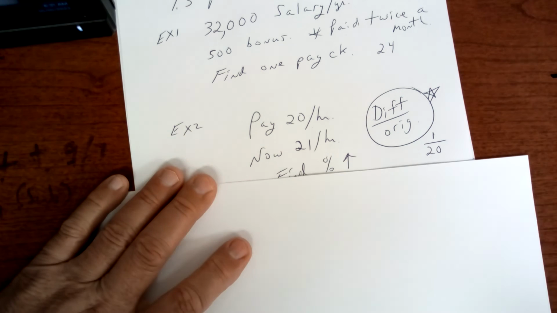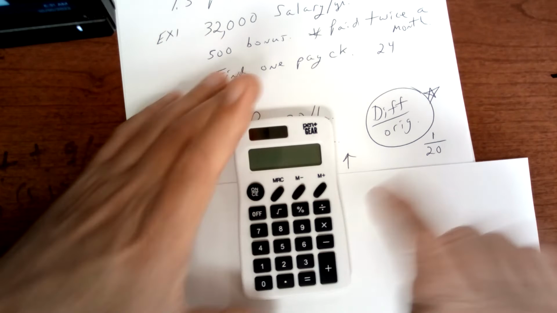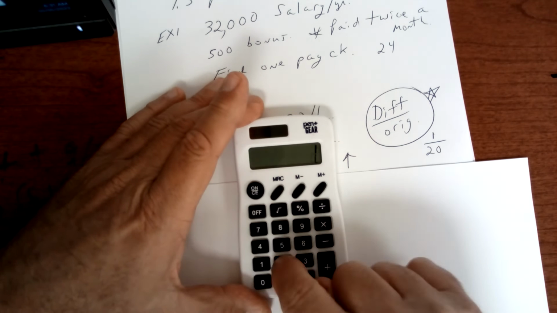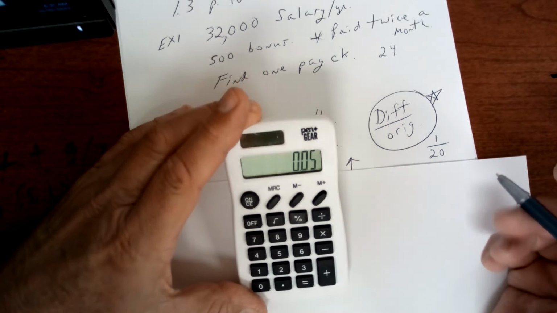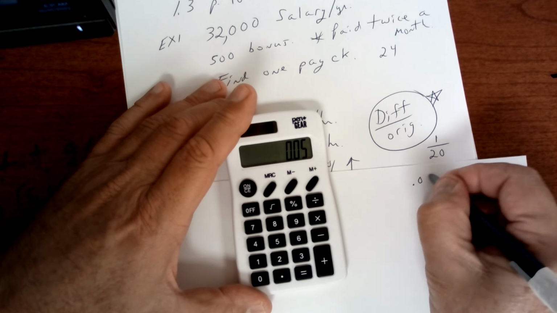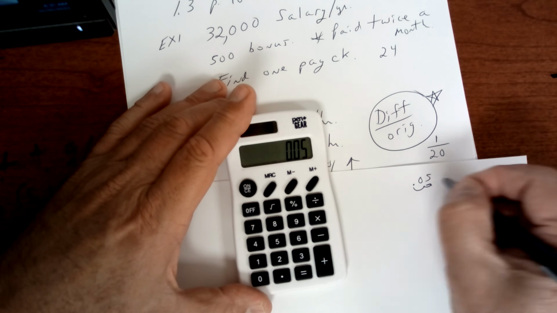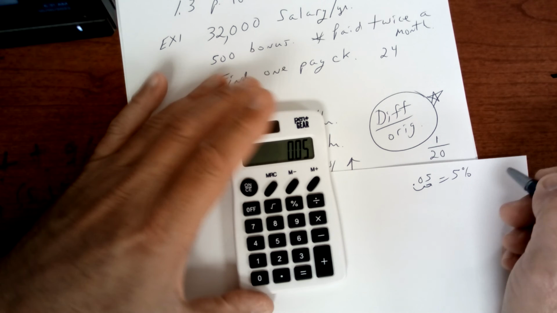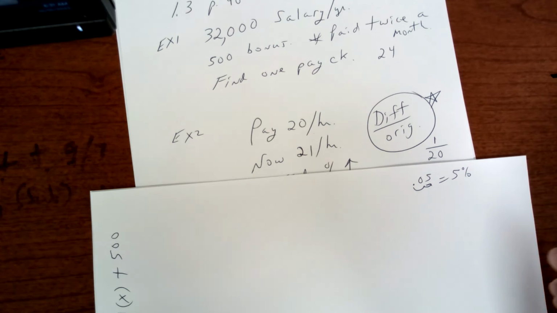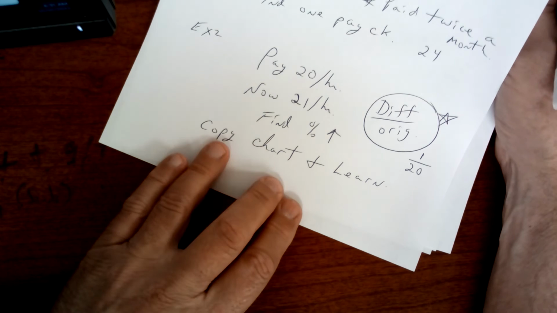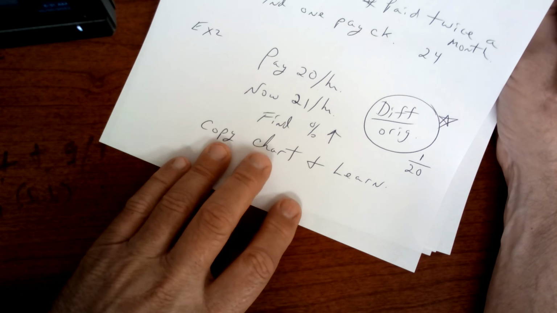So you're going to take 1 divided by 20, and you can check it in the book. I get 0.05, so that is a 5% increase. A nickel on every dollar that we made. Let's go to example 3. Oh, and by the way, there's a chart at the top of this page that I want you to copy and memorize.